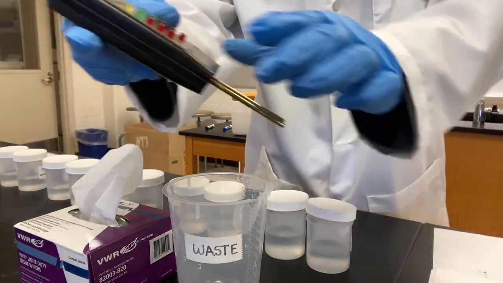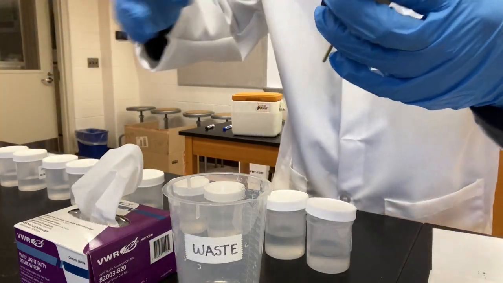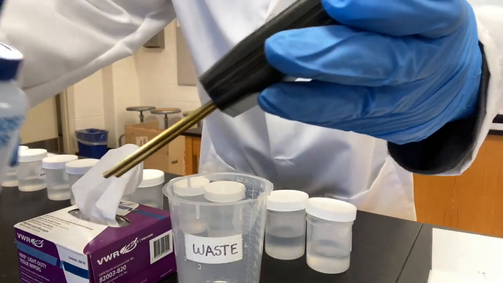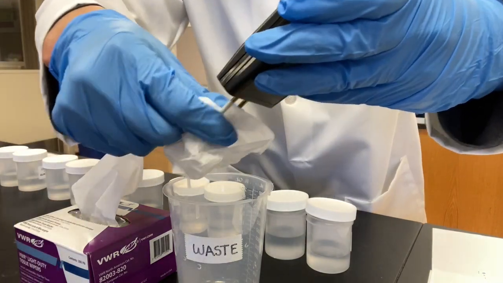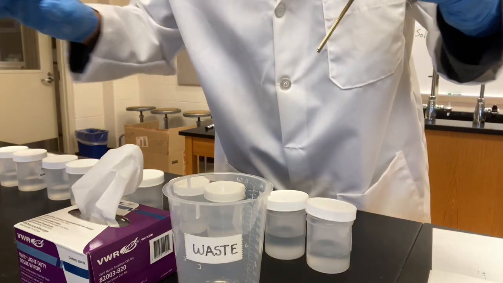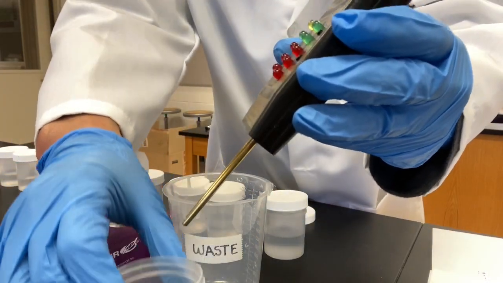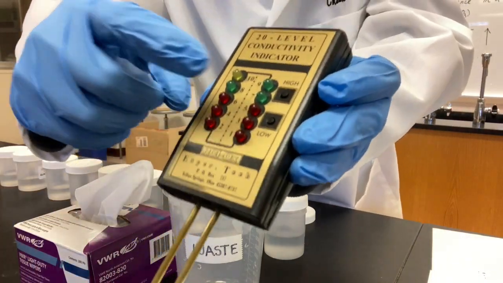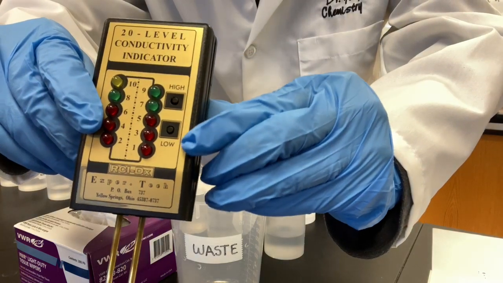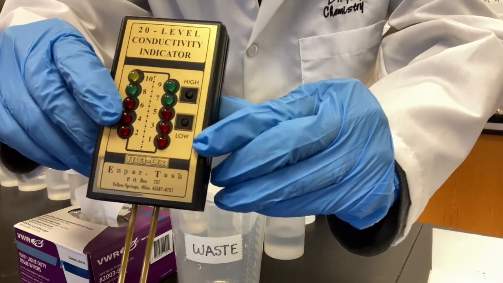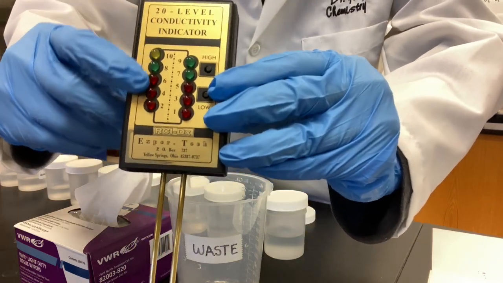Okay, so we have this little conductivity indicator equipment that we use. Every time we use it or after we use it, we will rinse it with distilled water. We will wipe it with tissue, and we'll dip it into a solution. On top of this equipment, there are 2 buttons labeled high and low. And there are indicator bulbs here.